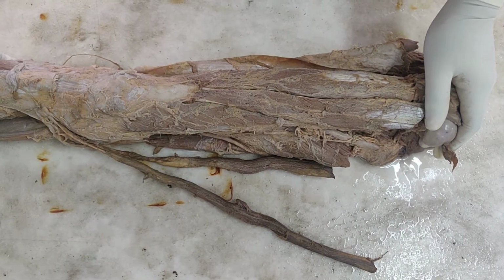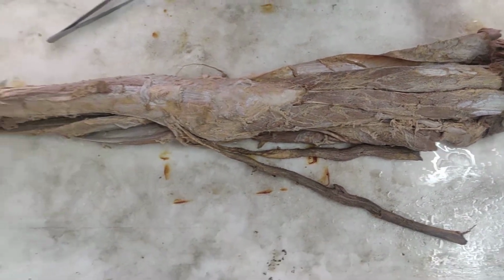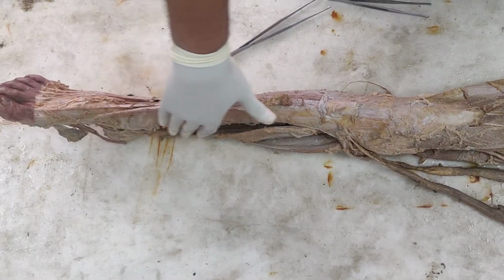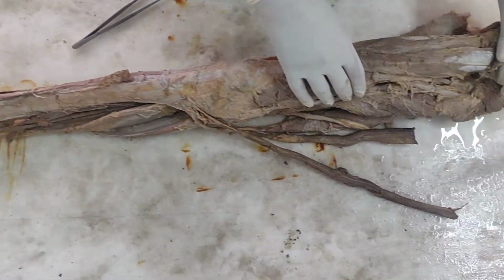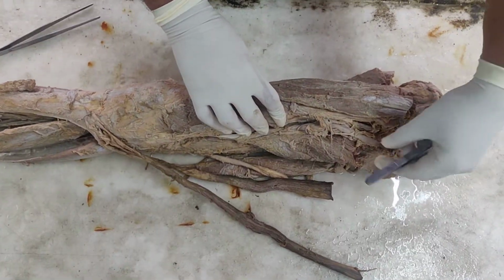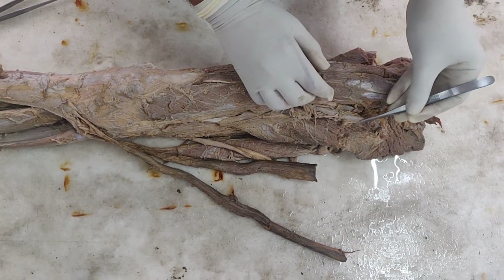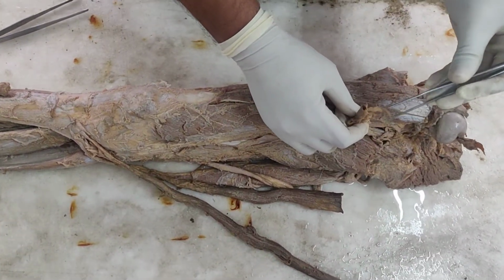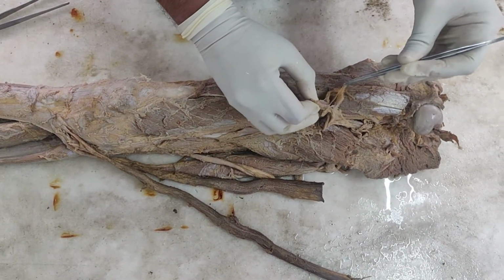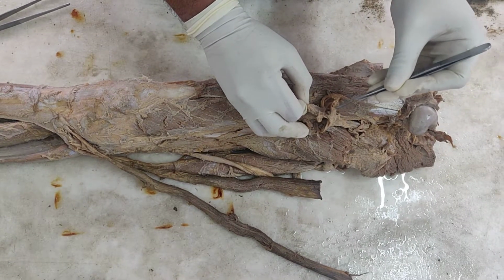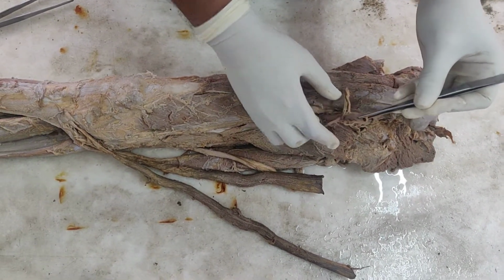After that, you have to see that this is the medial side, and if you follow the medial side, you can see just medial to this are the femoral vessels. Whenever a limb is detached, you can see the femoral vessels. This is the femoral vein, and this is the femoral artery.